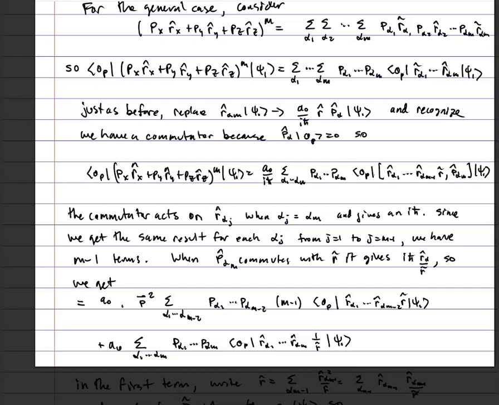And that means I'm going to get the same result for every alpha j from j equals 1 to j equals m minus 1. And then when it hits the r, the commutator is i h bar r alpha over r hat. So that alpha is going to be an alpha m because it's p hat alpha m that's doing the commutation. So you have to now go through a careful counting exercise. You're going to get a0 times a p squared, because I'm going to have a delta function that sets one of those alpha j's equal to an alpha m, and I'm going to sum over the alpha j. That's going to give me a p squared.